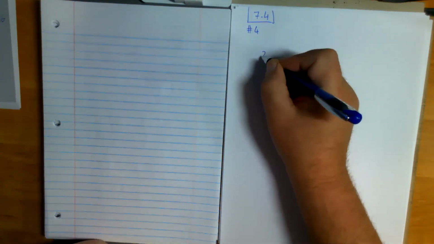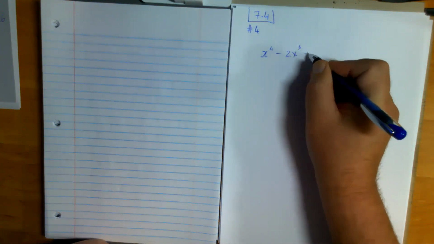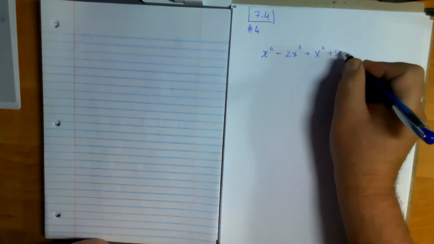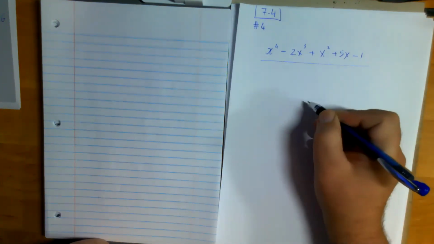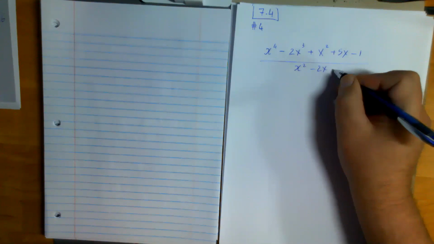Okay, so let's do, this problem should be quick. It's from 7.4 and it's number 4, part 1. We have a fraction, and on top we have x to the 4th power minus 2x to the 3rd power plus x squared plus 5x minus 1. And in the denominator, we have x squared minus 2x plus 1.